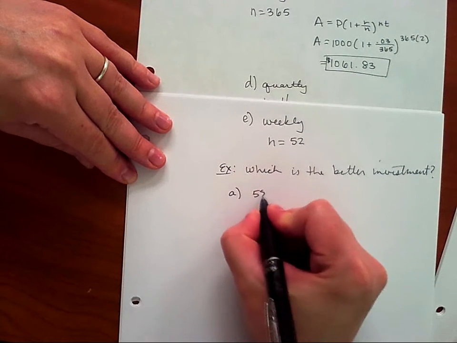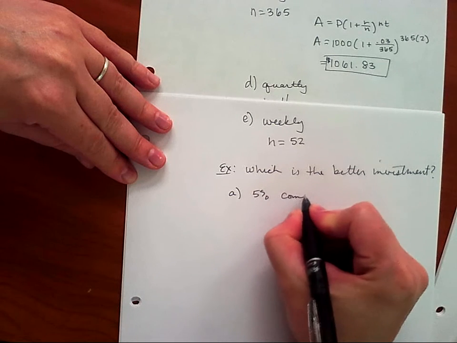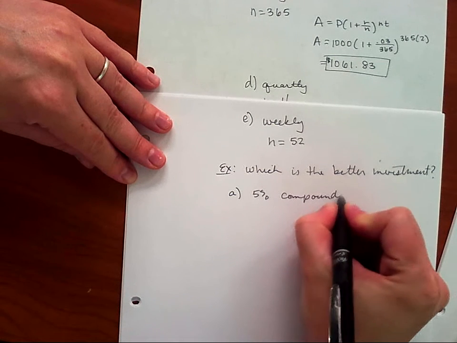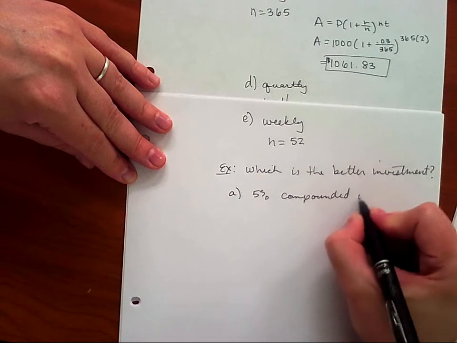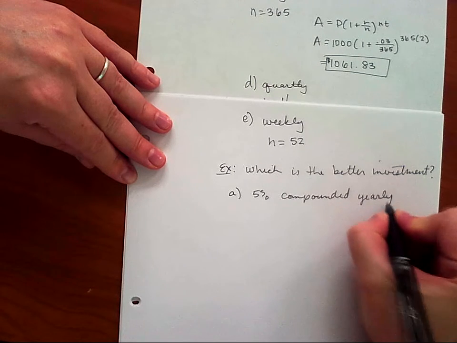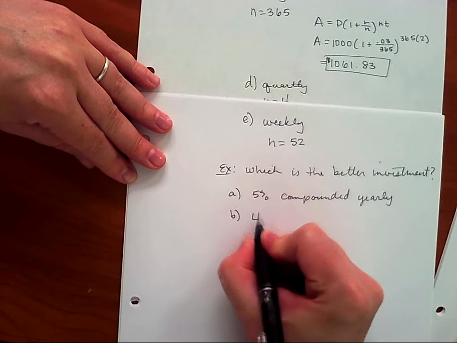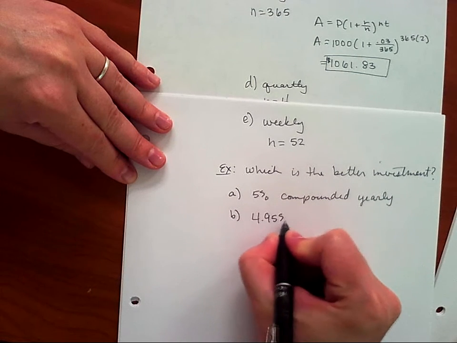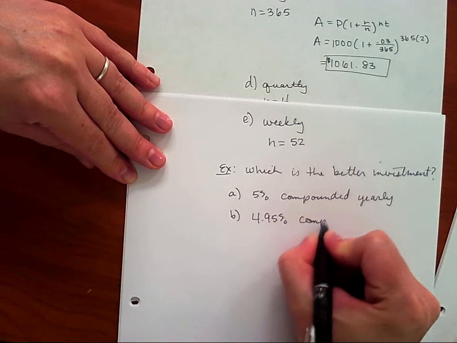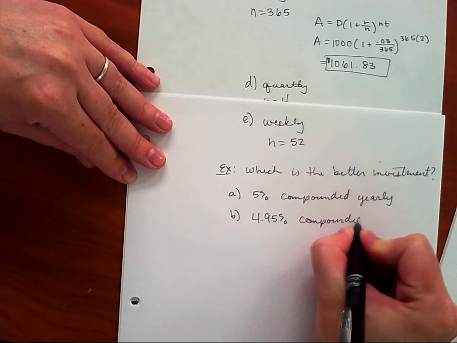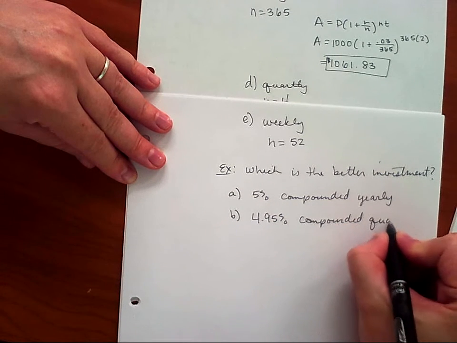A, 5% compounded yearly, or B, 4.95% compounded quarterly.